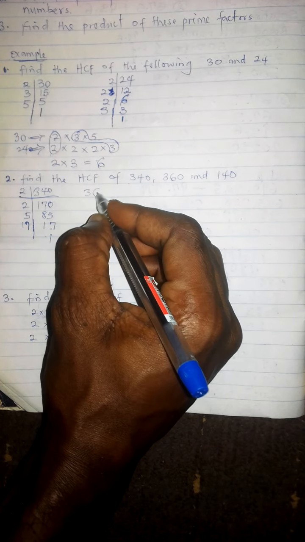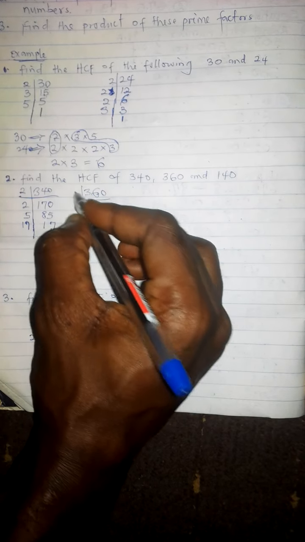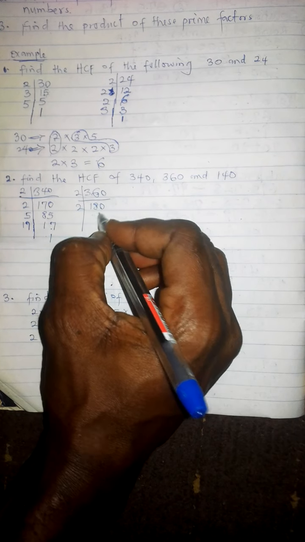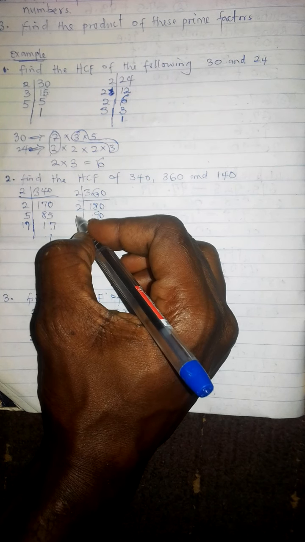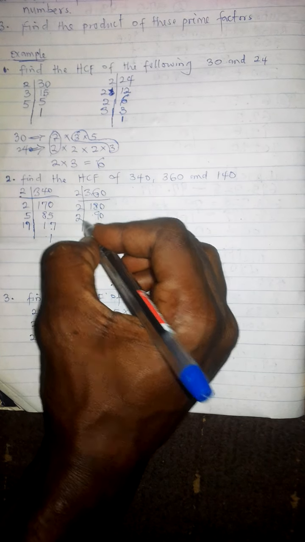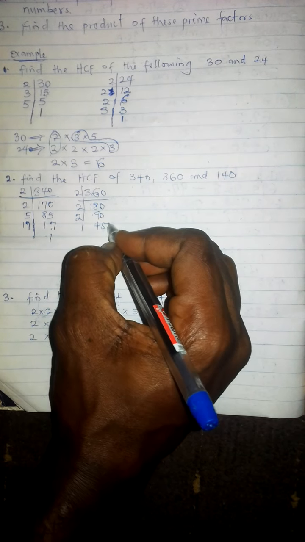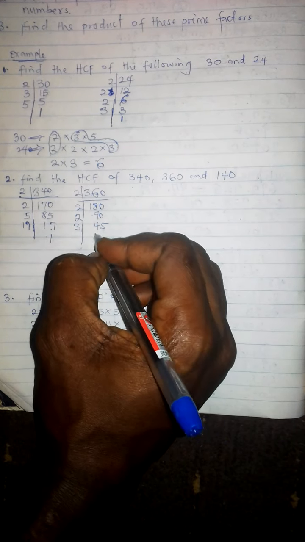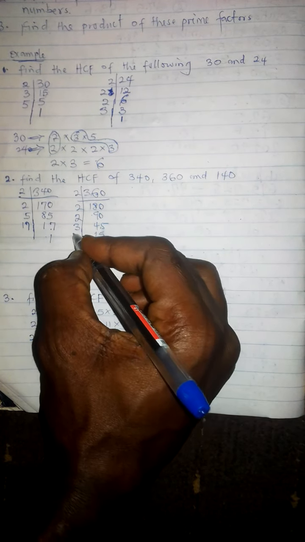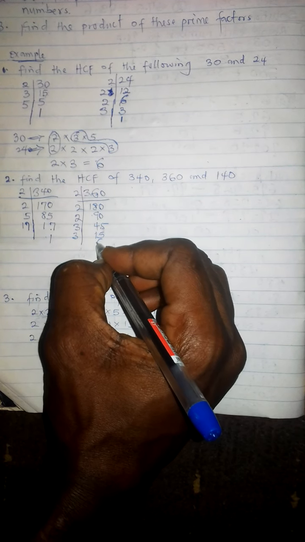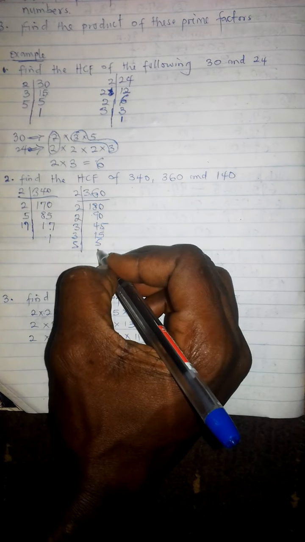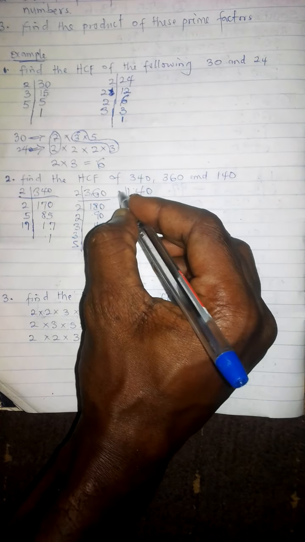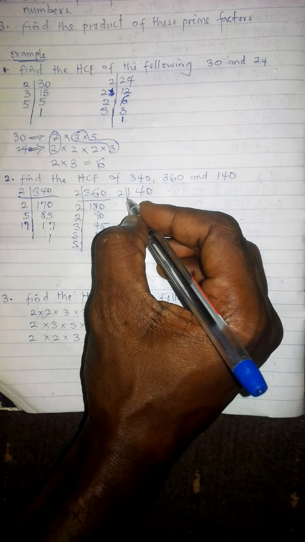We have 360. 2 can go in 360, have 180. 2 can go in 180, have 90. 2 can still go in 90. I have 45. 2 cannot go in this, it will have a remainder. So you have 3. 3 can go. I have 15. 3 again can go in 15. I have 5. 5 can go in 5. I have 1.